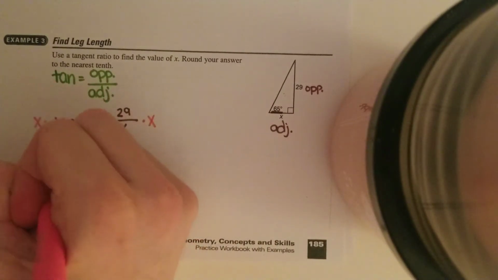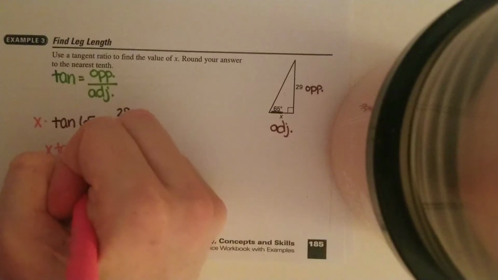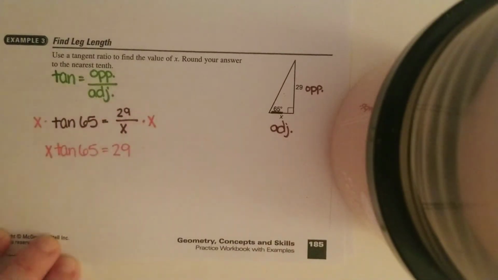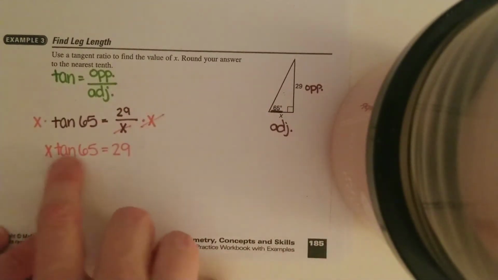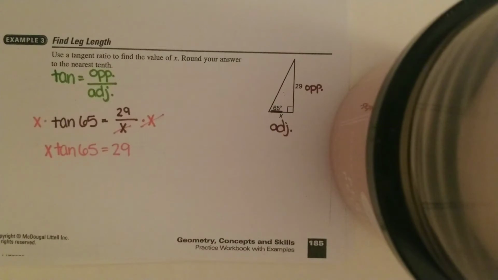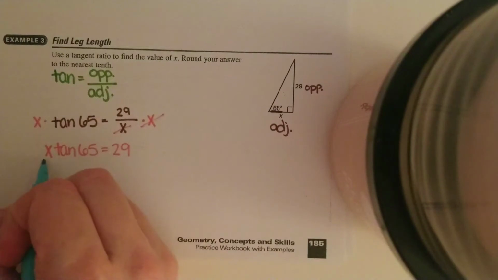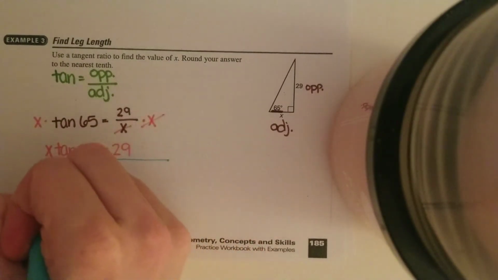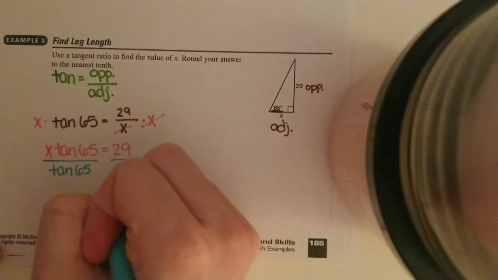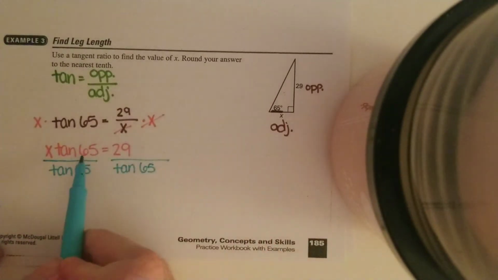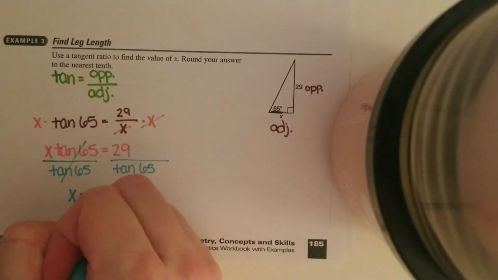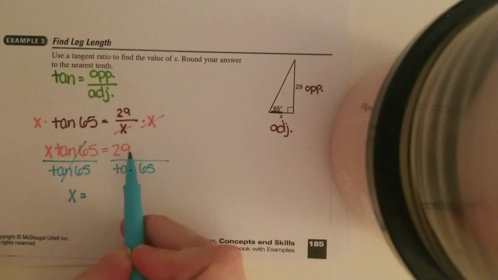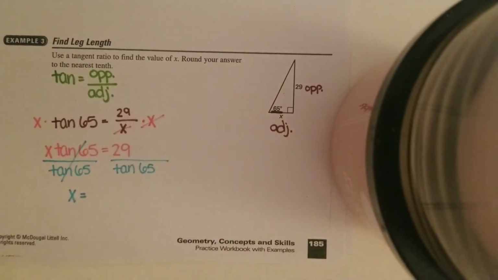And so then we have x tangent 65 equals 29 because both of these x's cancel out. So with x tangent 65 equals 29, however, we want to get the x by itself. So we're going to divide both sides by tangent 65. So then these two tangent 65s cross each other off, and we're just left with x equals. And so in the calculator, we're going to type 29 divided by tangent 65.